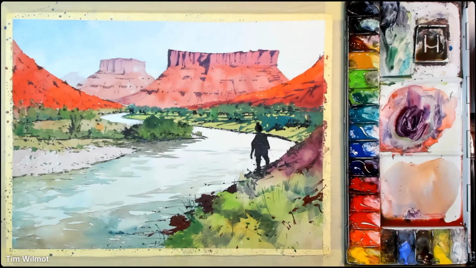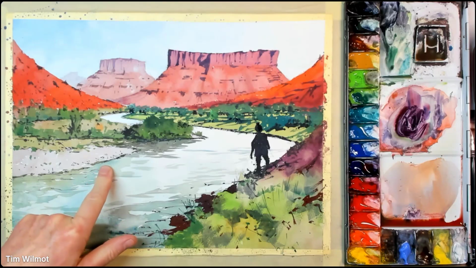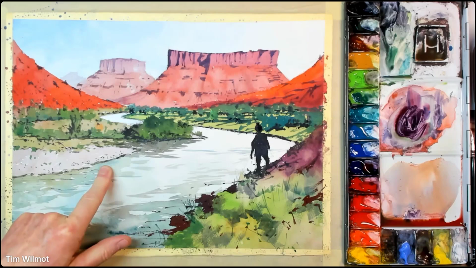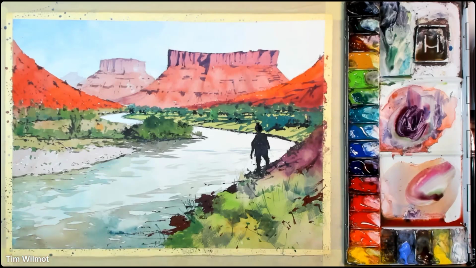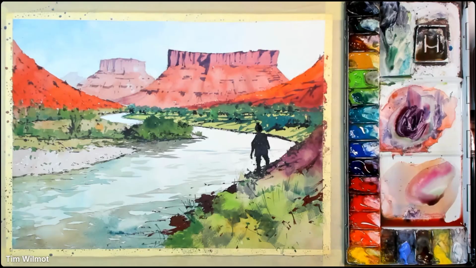There, I think I'm about done. Do I need a bit more definition to the water here? Just going to use a very light watery blue just to add in a bit more.